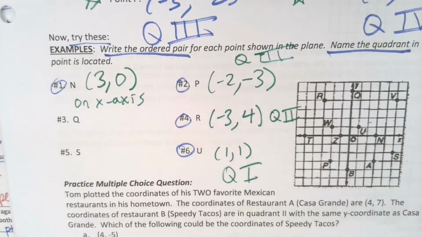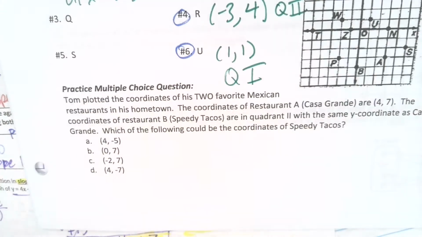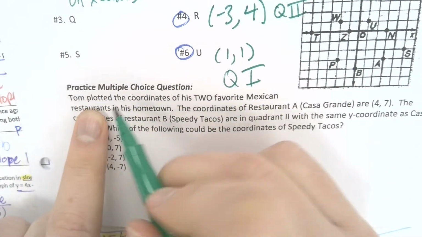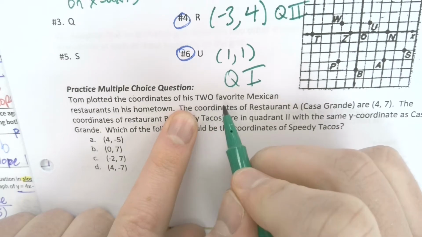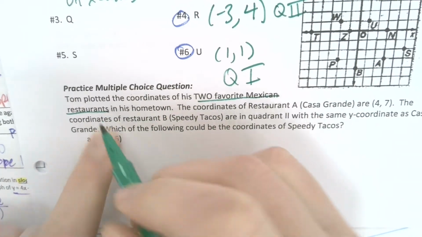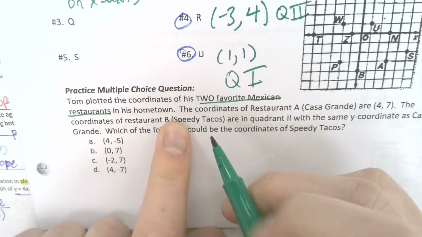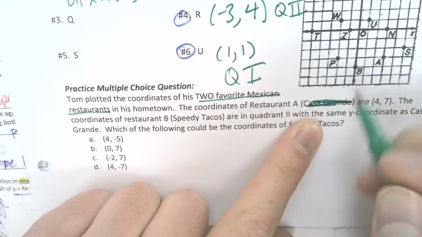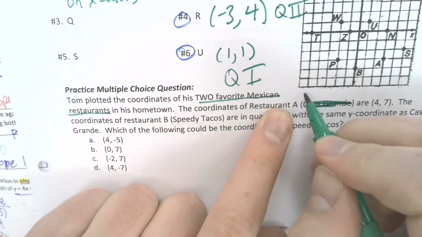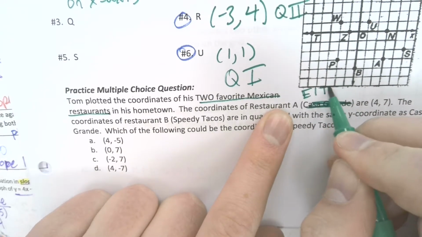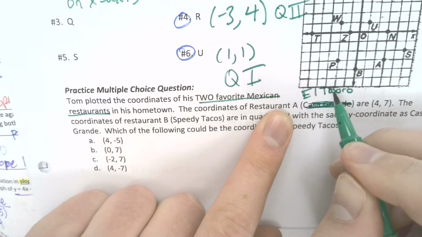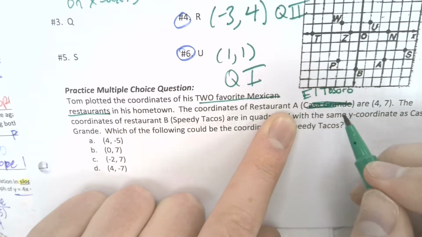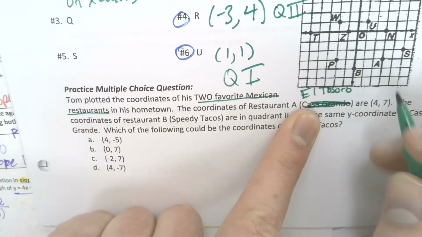Okay, last problem of the page, guys. I like this one. Now, I'm going to mark this out. He plotted the coordinates of his 2 favorite Mexican restaurants. The coordinates of restaurant A, I have Casa here. I'm going to go El Tesoro, which is right off Jarvis. Really, really good little mom and pop spot. So the coordinates of El Tesoro are 4, 7.